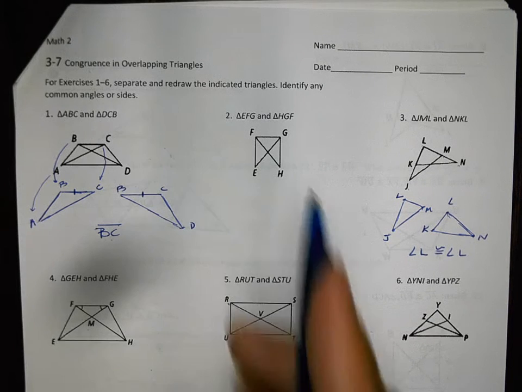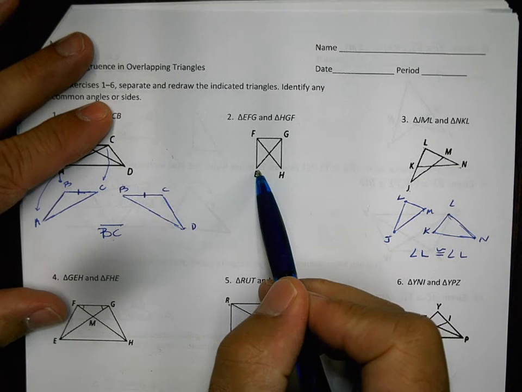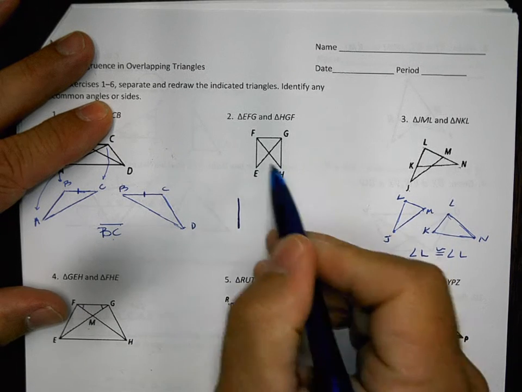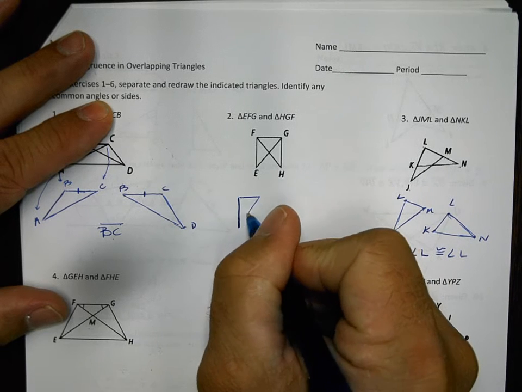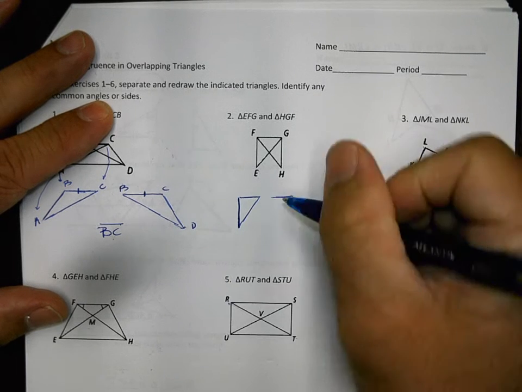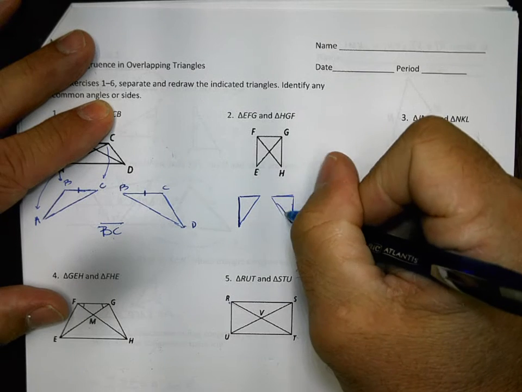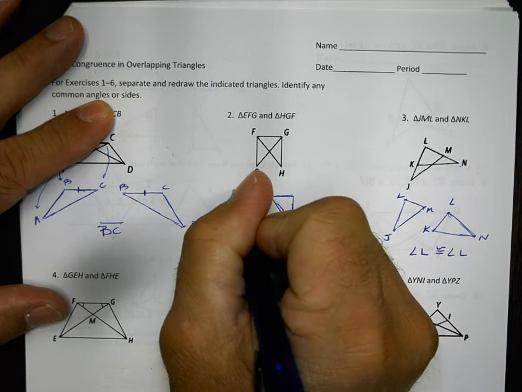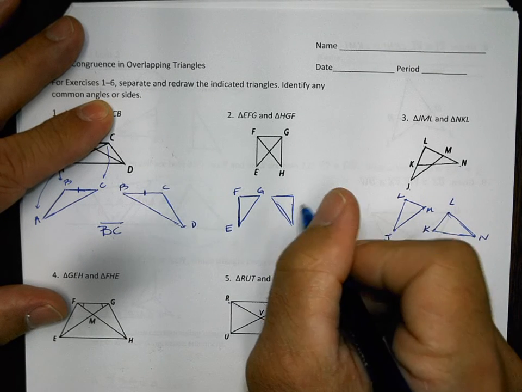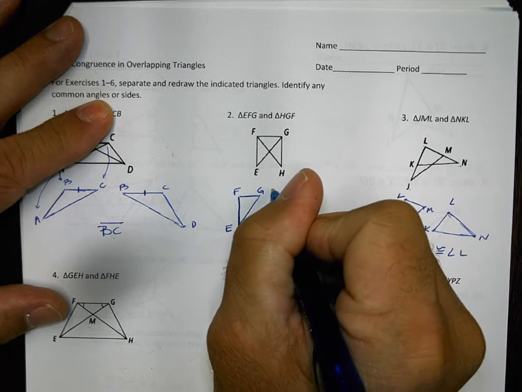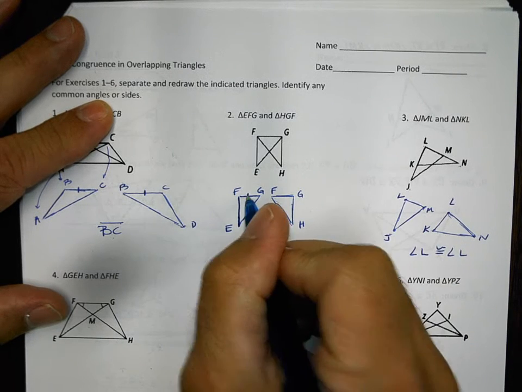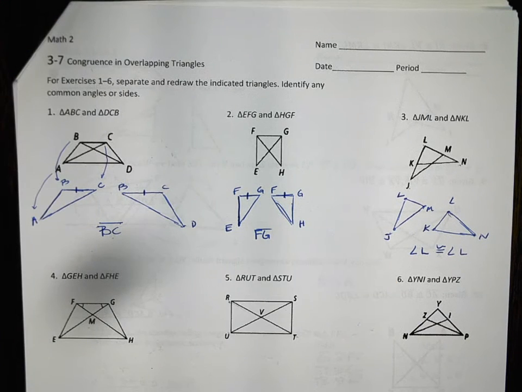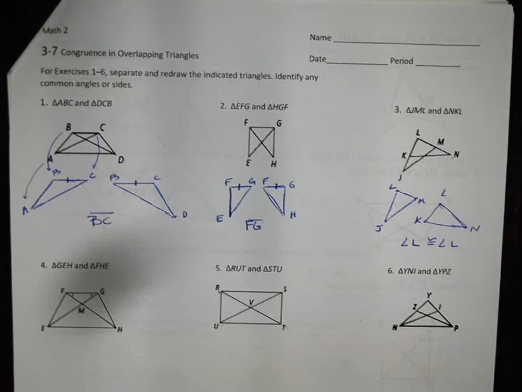Over here, we're looking at triangle EFG and triangle HGF. It's important we identify the triangles first because there are more than two triangles here. So if we pull these two apart this way, we end up with two triangles, and here we have EFG, and over here we have HGF, and we're hoping that you realize they share line segment FG. Questions on number 2?